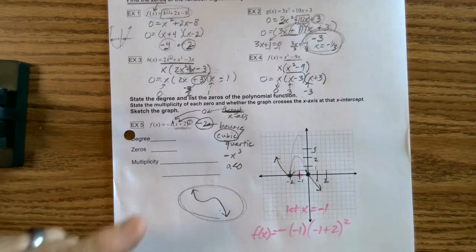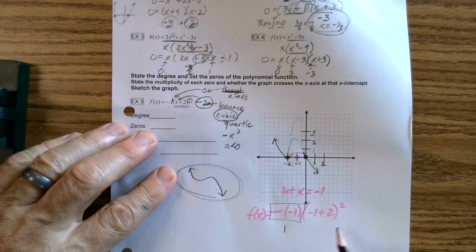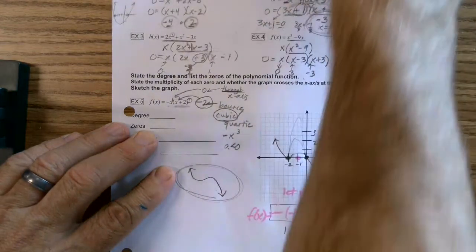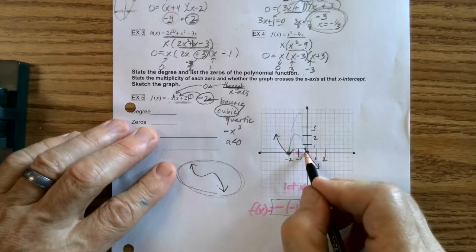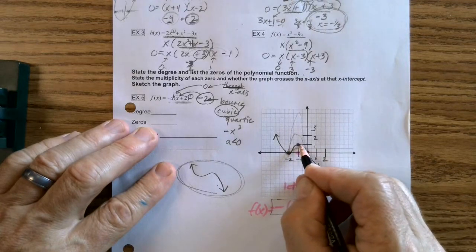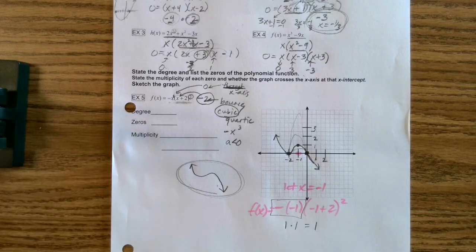If I just do the math, this is positive 1. This is negative 1 plus 2, which is 1. 1 squared is 1, so 1 times 1 is 1. That tells me that this goes up to 1. So it goes like this, up, and then it goes through down there. And there we have the graph.